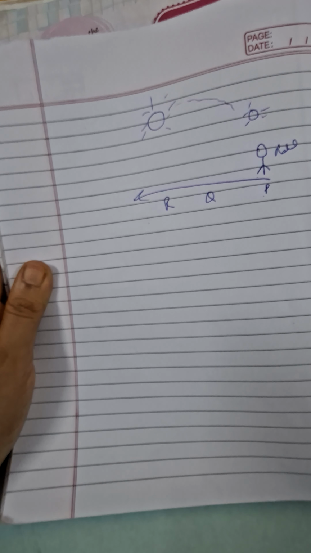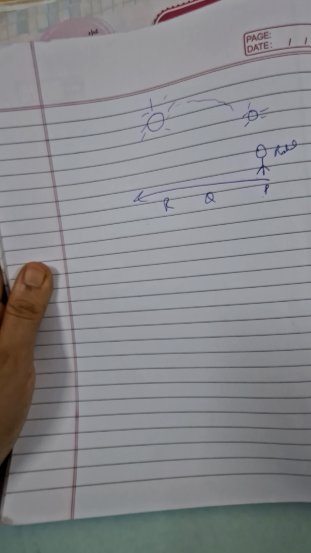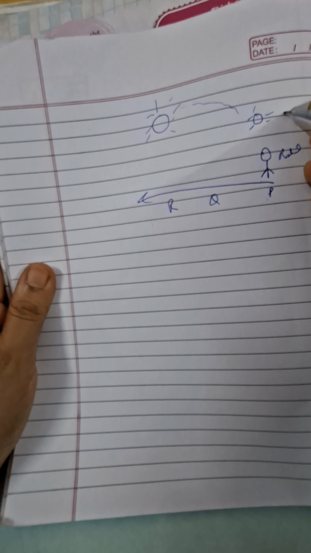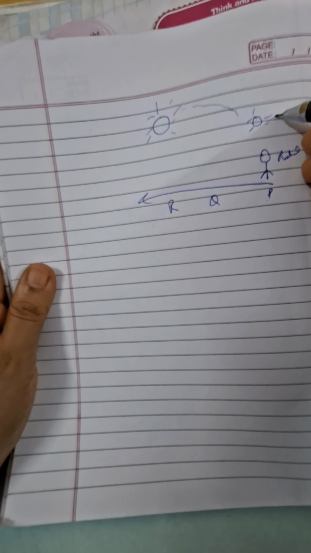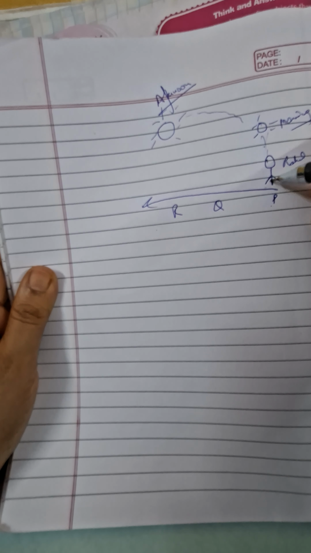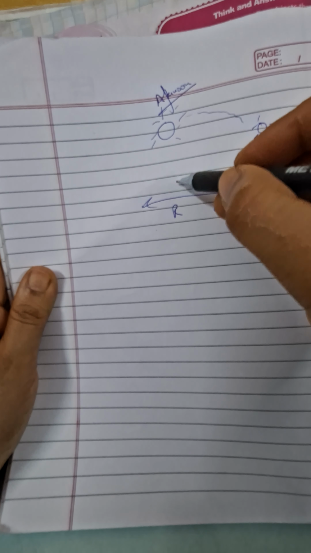See, the framing of a question can be in any way. So you know that the shadows are always longer in the morning. They can write here morning, and they can write here afternoon. So as I said, in the morning the shadow is always larger, and here the shadow will be small.